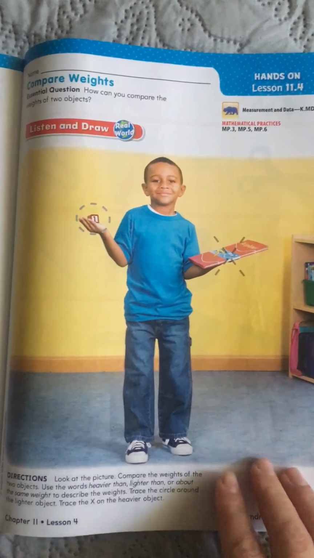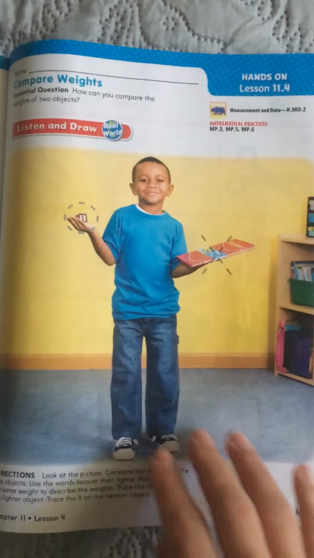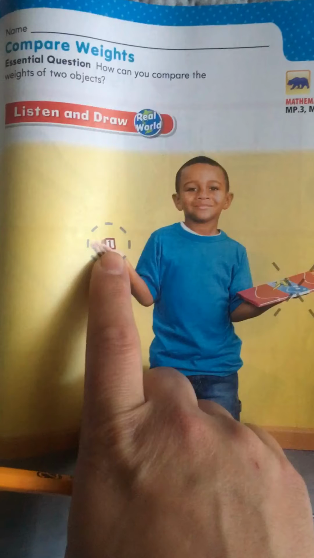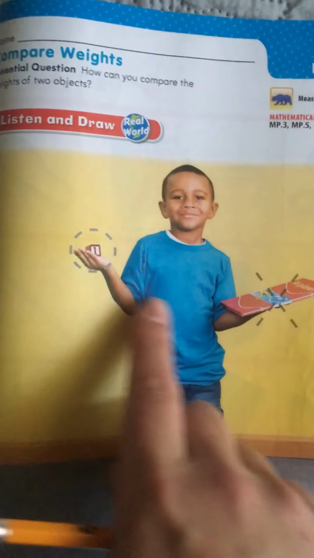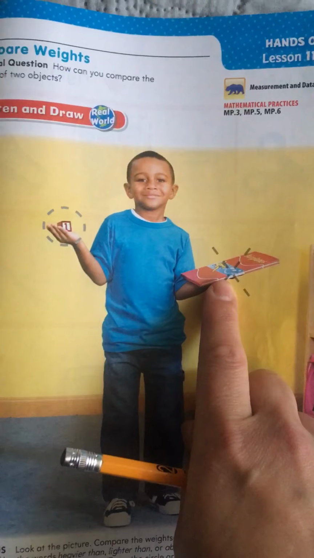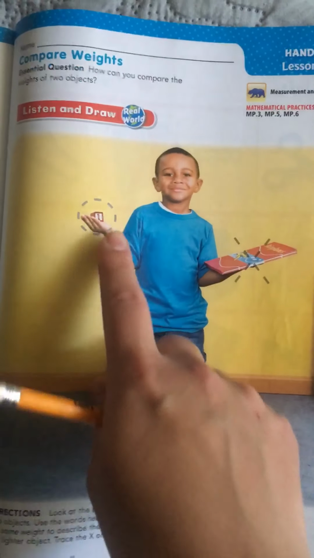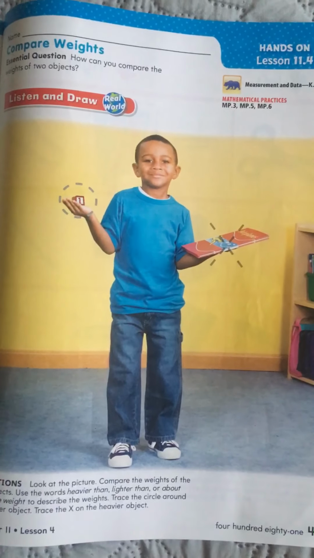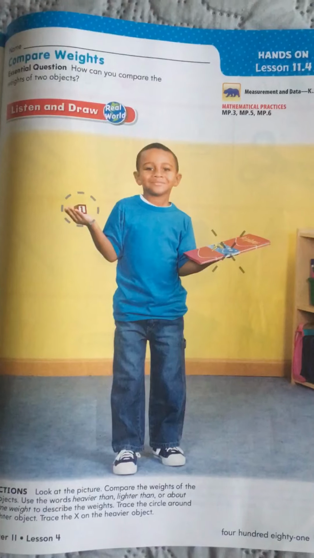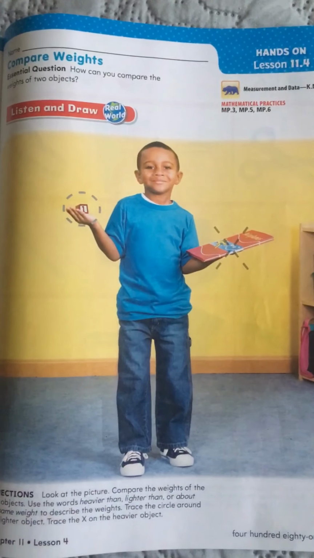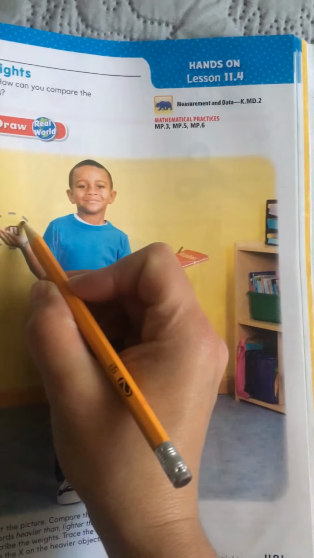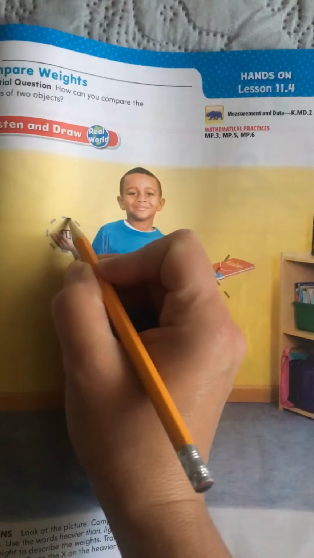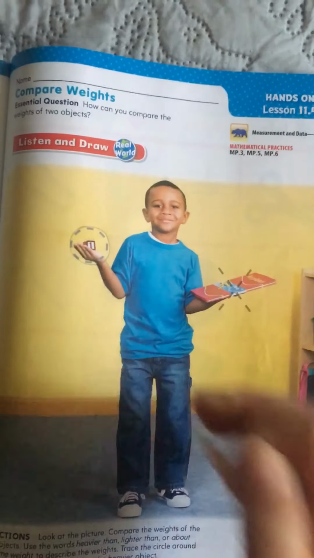So we're going to look at these, and it wants us to describe them. He has a little object in this hand that looks like a little block that says the number 1, and a book in this hand. You can see he's holding the block a little higher than he's holding the book. So we're going to trace the circle around the lighter object. Usually when something's lighter, they put their hand up higher because it's not weighing it down. So because he's holding the block higher, that must be the lighter object. So we're going to circle the block.